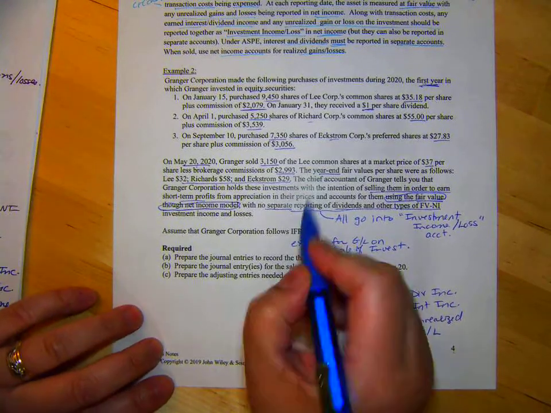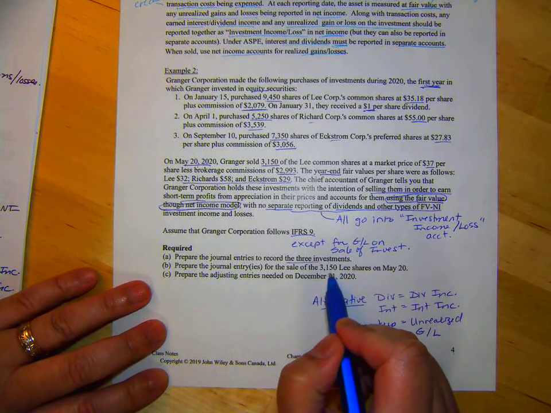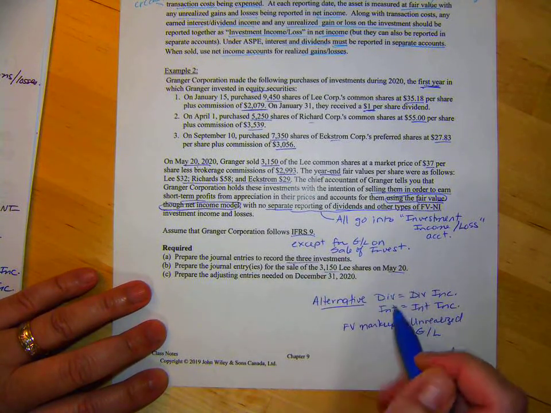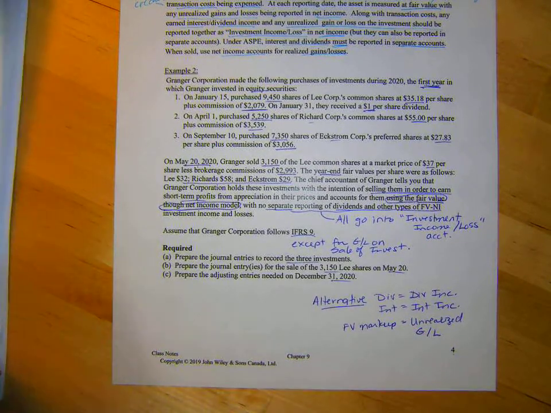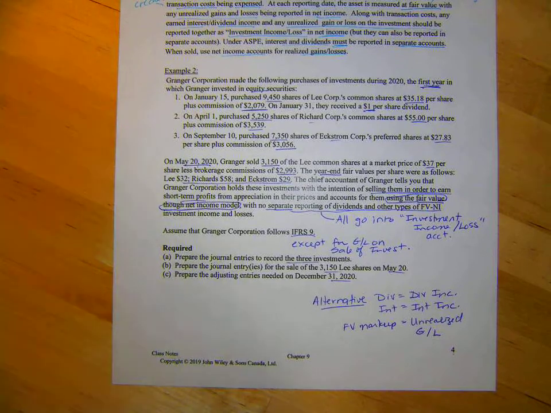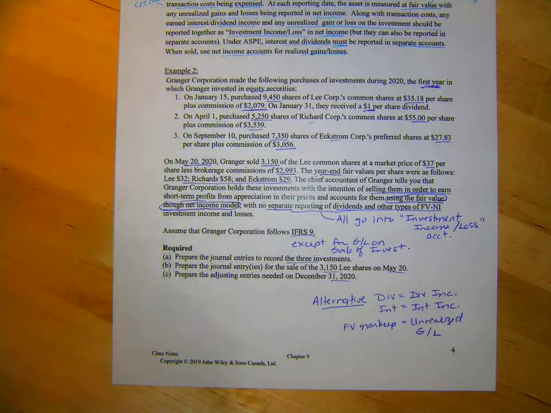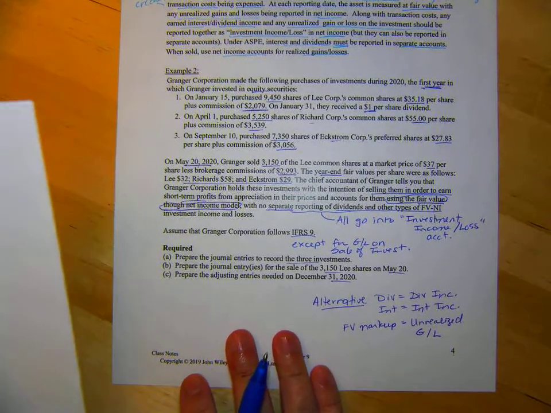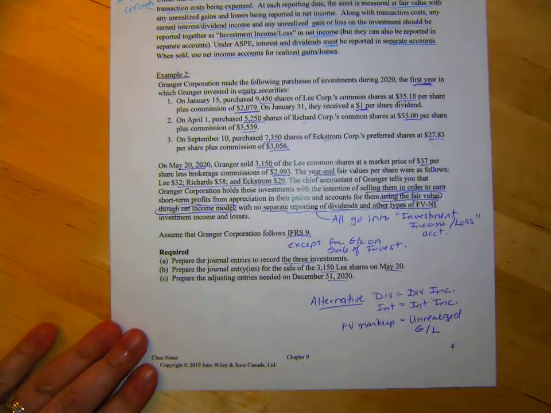So, they follow IFRS 9, prepare journal entries to record the investments, and then the sale on the 20th, and then the adjusting entries at the end of the year. Okay, so on the next page you should have enough space for everything, page 5. Keep this handy because you're going to have to read the numbers from it.